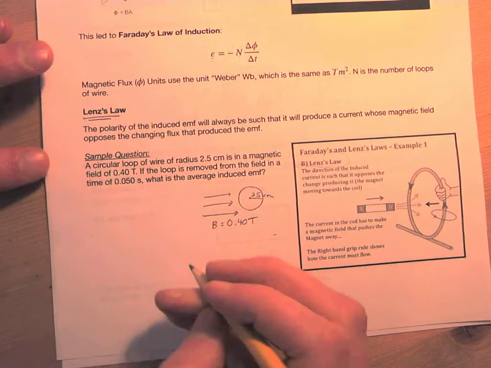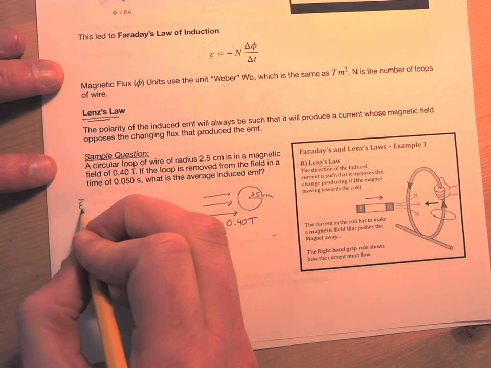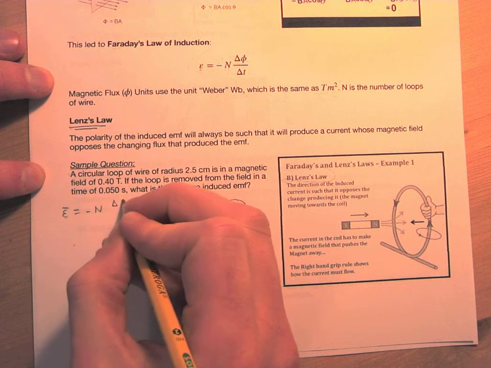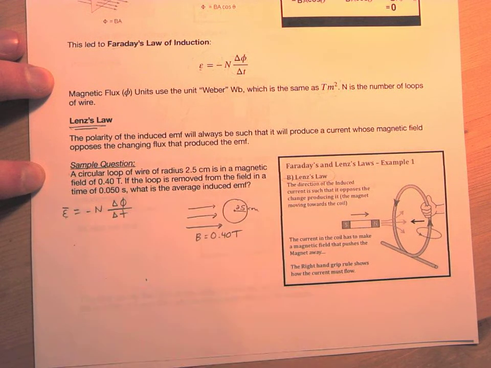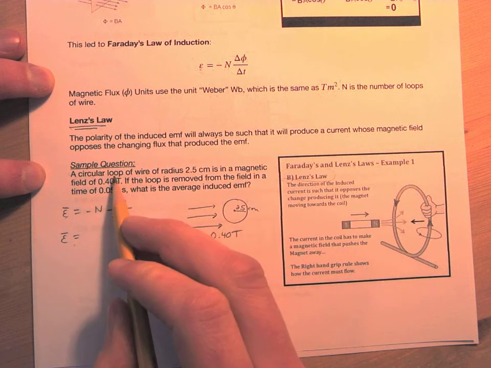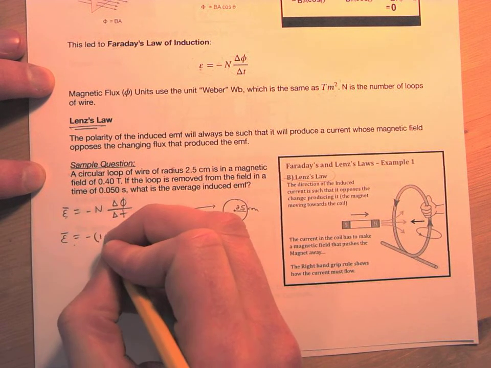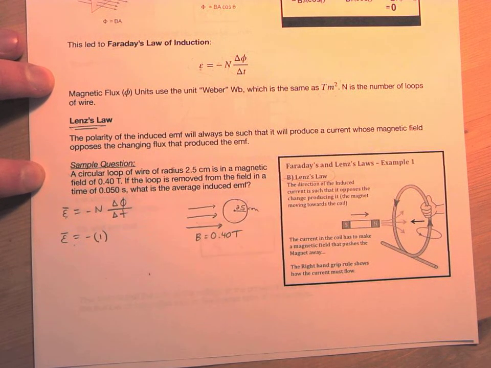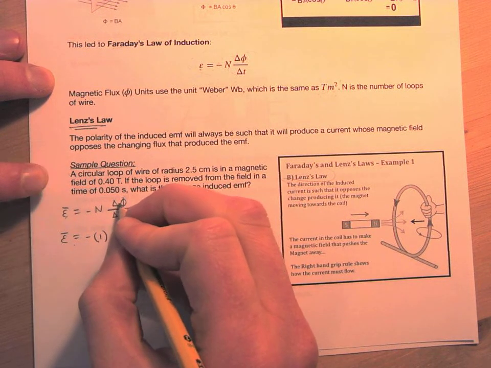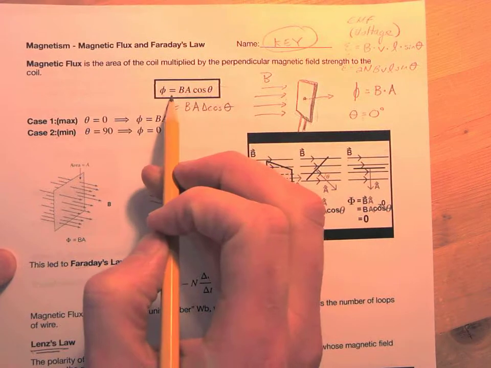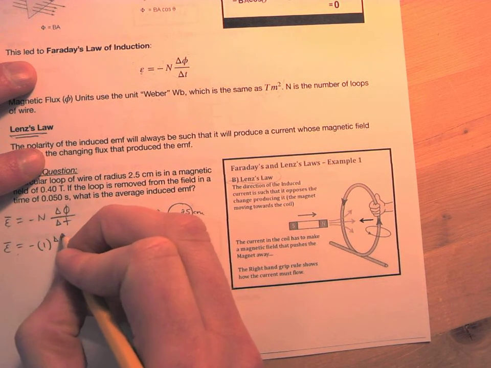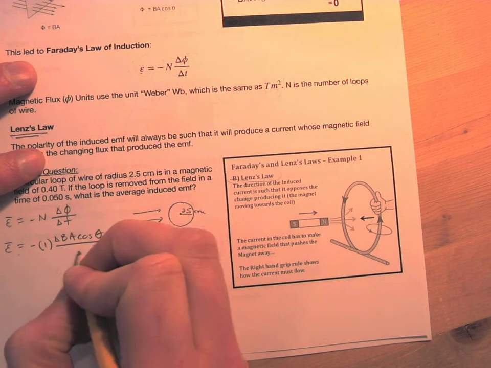So let's look at this question. The average voltage that's applied is equal to this equation, negative N delta phi over delta T. So we know the average voltage is going to be the number of wires. It just says one circular loop, so it's going to be negative 1. The change in phi, we don't know. It doesn't tell us what Weber units it is, so we're going to have to go a little more deeply. Flux is B A cos theta, so it's going to be the change in B A cos theta over the change in T.